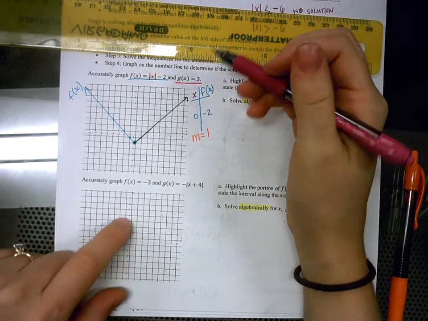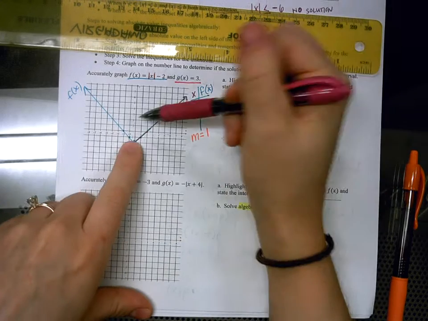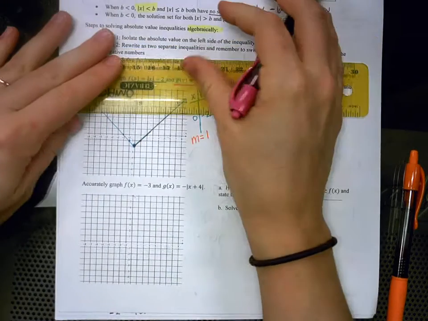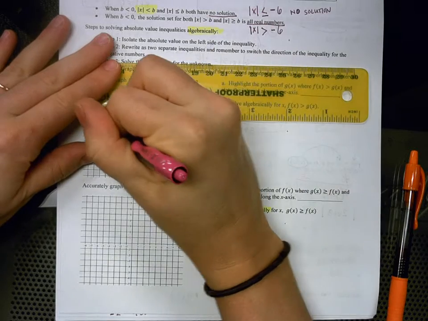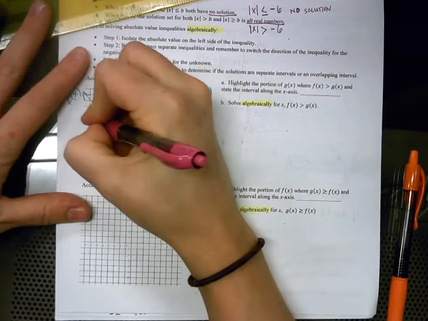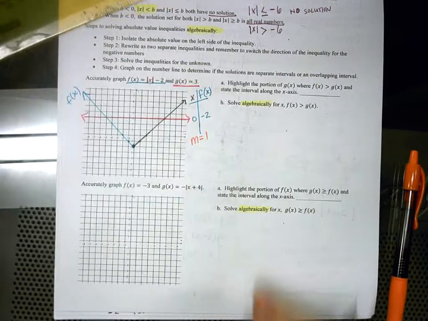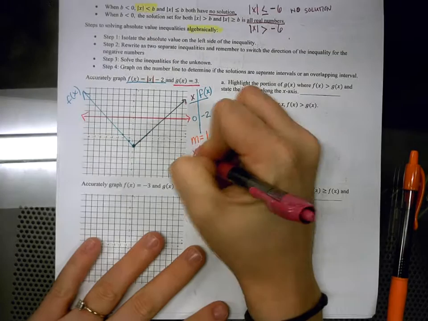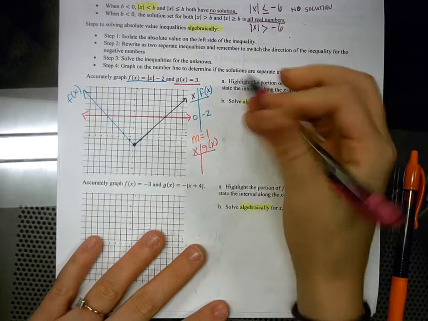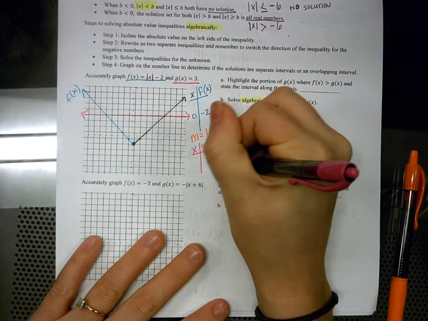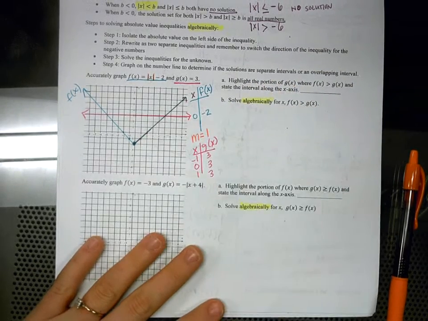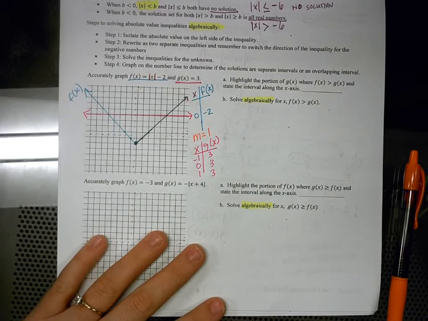The y-axis at 3. And if I wanted to show plugging points in for g of x, well, we know no matter what, g of x is going to equal 3, so it doesn't really matter what my x values are as long as I get a g of x value of 3.